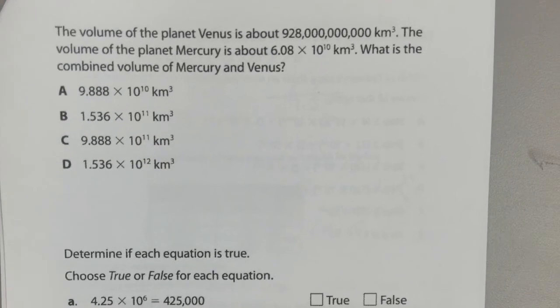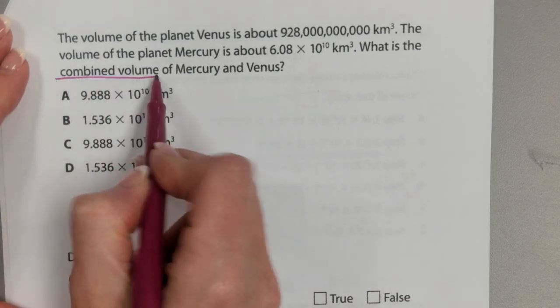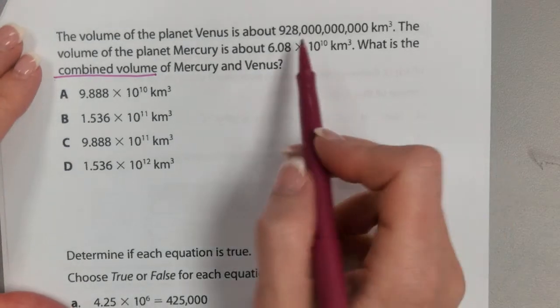All right. Okay, this one says the volume of the planet Venus is about, and they give you that huge number. Who can say that number? All right, Will? Yes, 928 billion cubic kilometers. The volume of the planet Mercury is about 6.08 times 10 to the 10th cubic kilometers. What is the combined volume of Mercury and Venus? So combined volume means we're going to do what? Add.